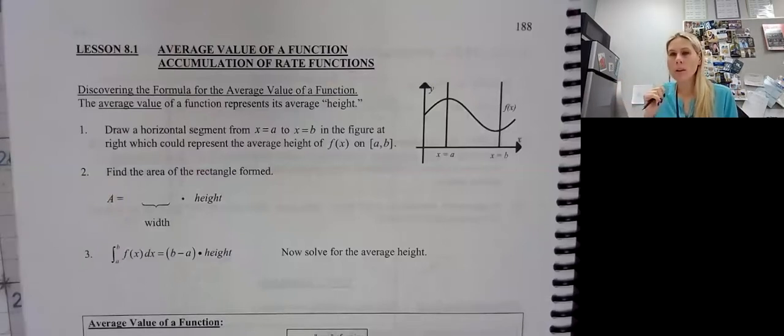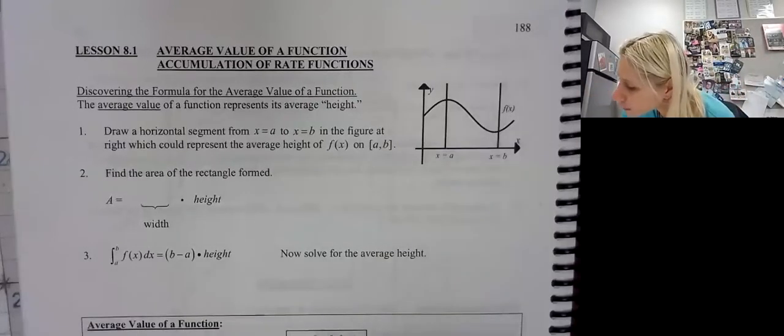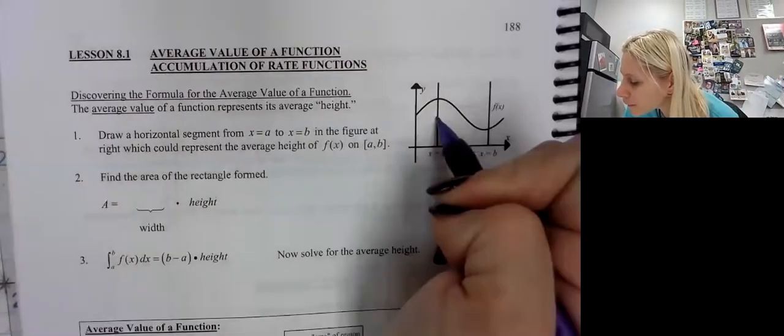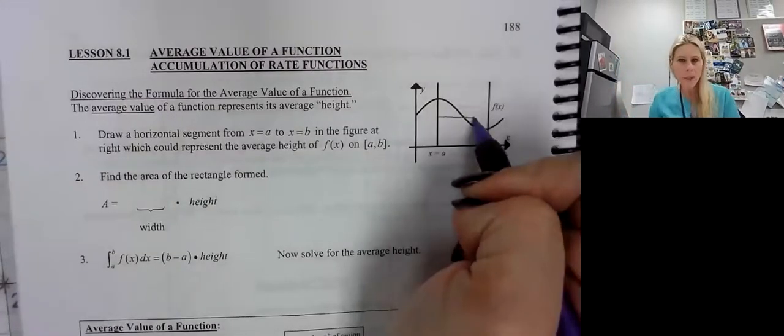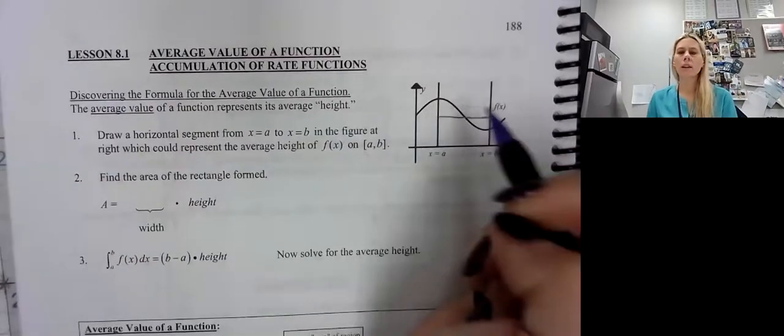So right now what we're going to do is draw a segment from A to B in the figure at the right, which could represent the average height of f of x on A to B. Average, of course, between 2 points is halfway. So I'm going to try to do halfway. So right there. Okay, that looks good. Find the area of the rectangle formed.